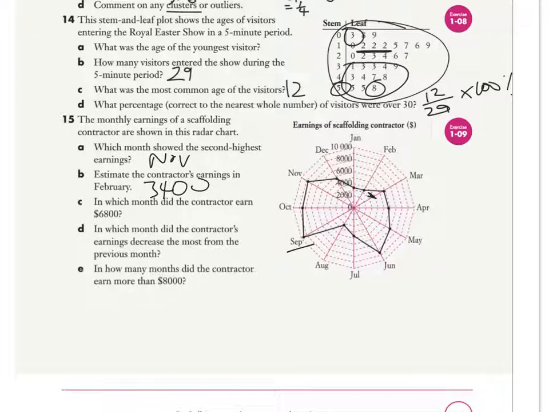Which month did the contractor earn 6,800? Okay, so there's around about 7,000. I'd say May, just a bit.